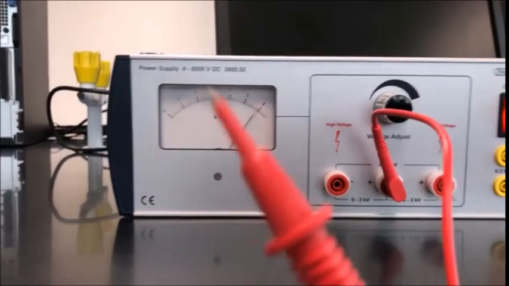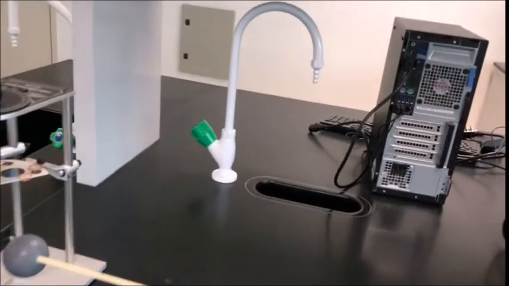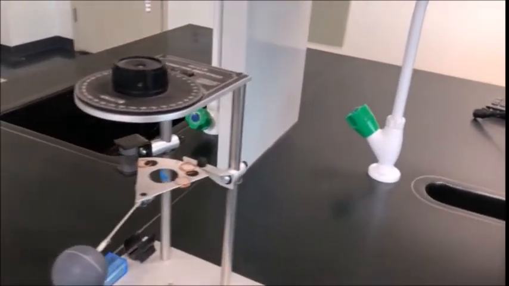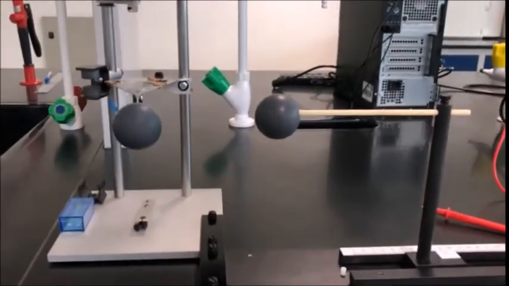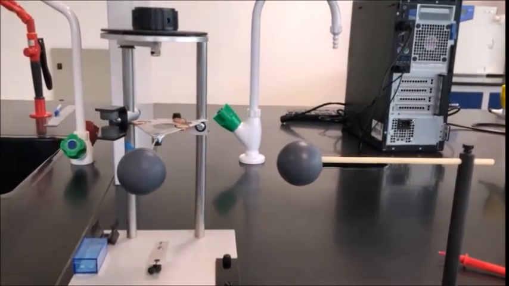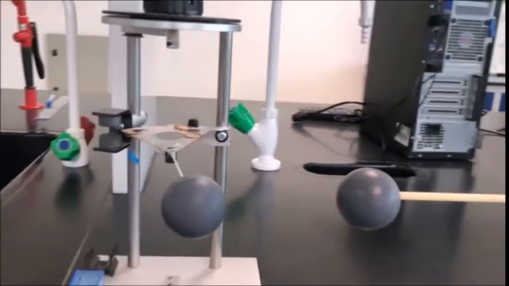Now, as I told you in the introduction, this experiment consists of two parts. In the first part, we will fix the voltage. So I will use a fixed voltage of 6 kilovolts as I showed you. Then I will charge the spheres by just touching like this.